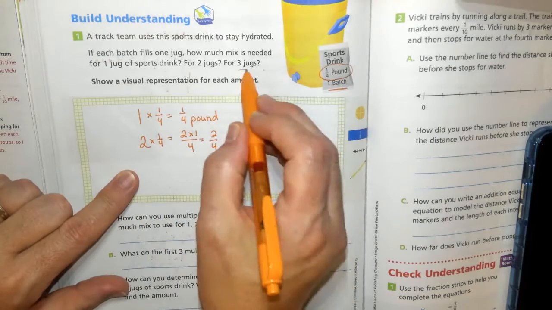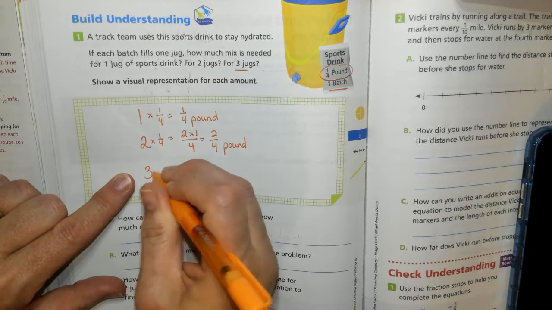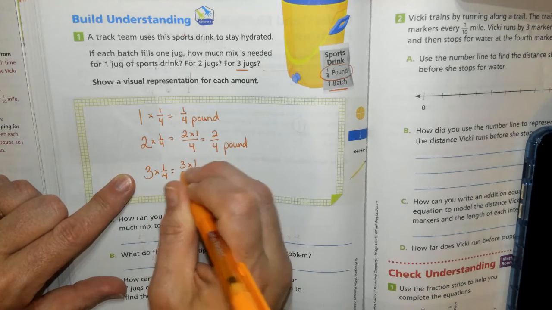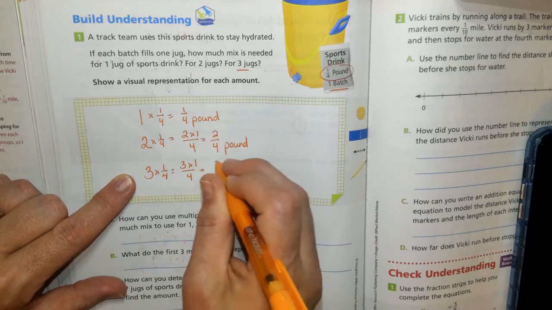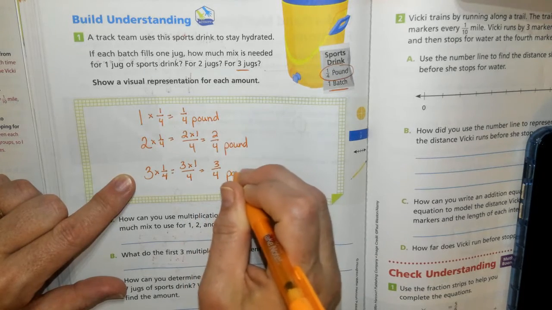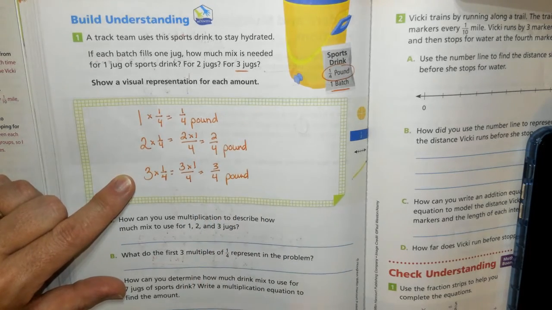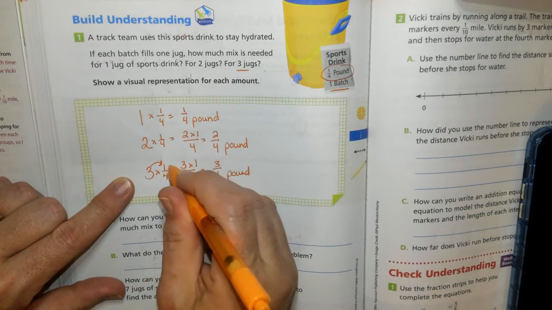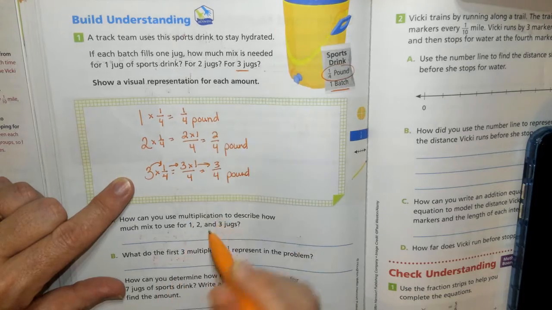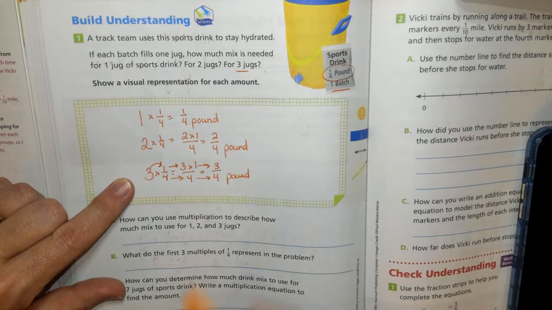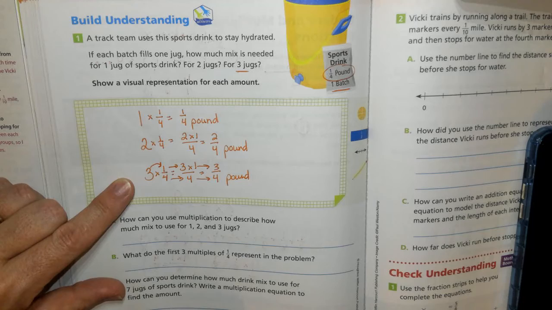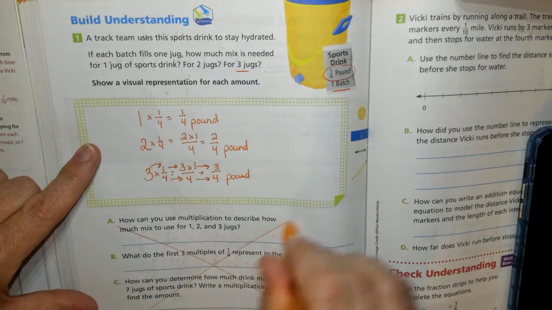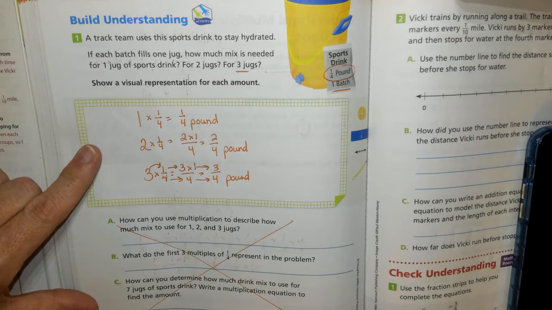What if they want 3 jugs? 3 times 1/4 equals 3 times 1 over 4, which is the same as 3/4 pound. So you're multiplying your whole number by your numerator. That becomes your new numerator. And look at your denominator, it stays the same. We just did the work up there, so we can skip A, B, and C.